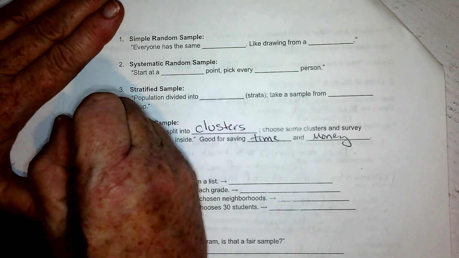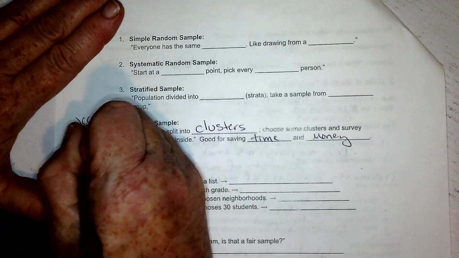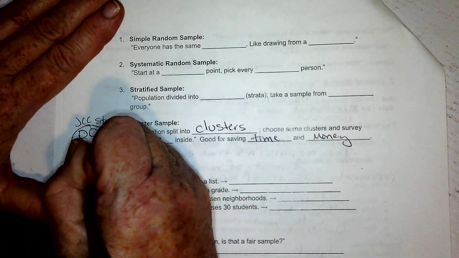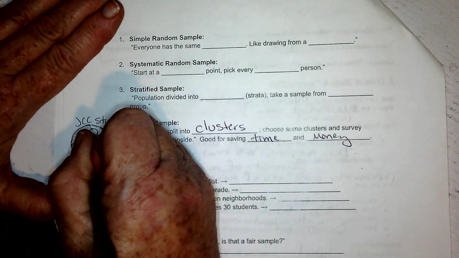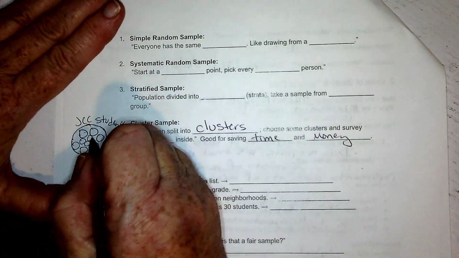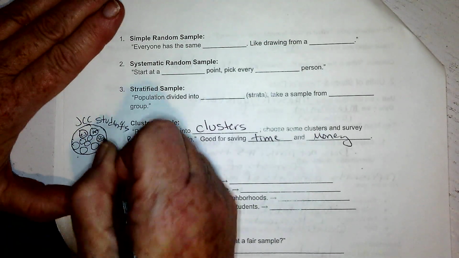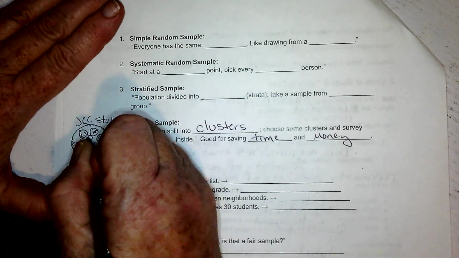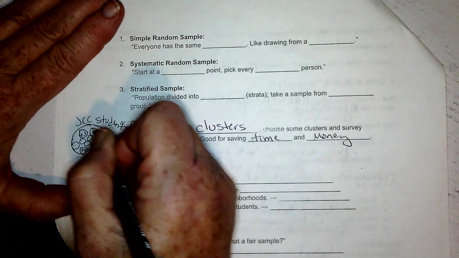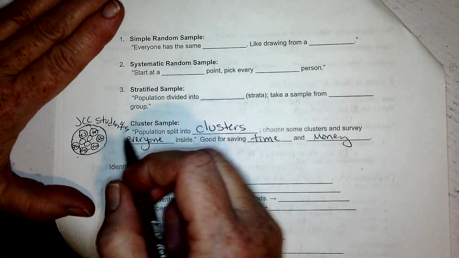So if this is all of JCC students, and that's what I'm going to use for all of these, we've got different clusters. What I talked about in class is the different programs. So we had CJ, art, social sciences, nursing, STEM, psych, there's just so many, y'all.